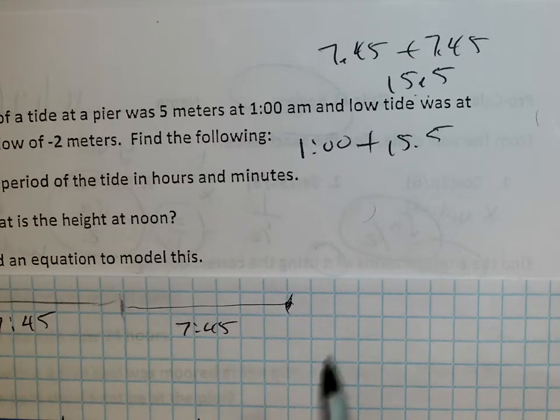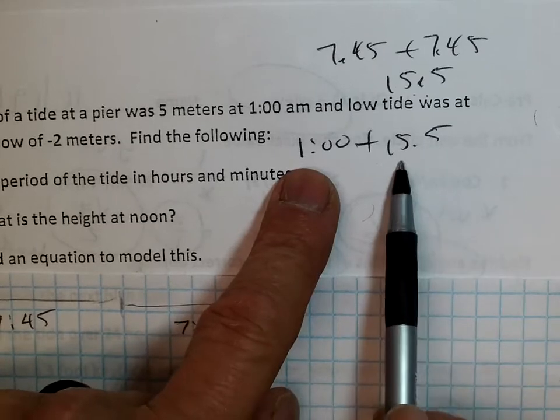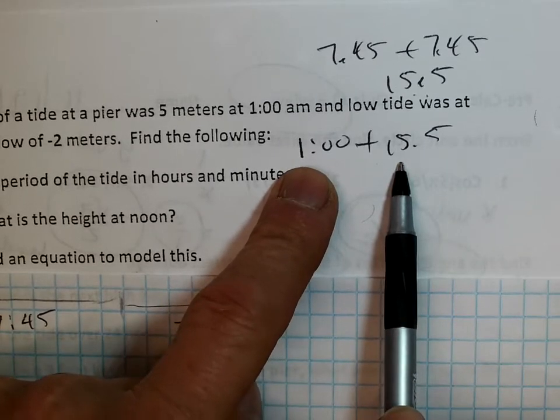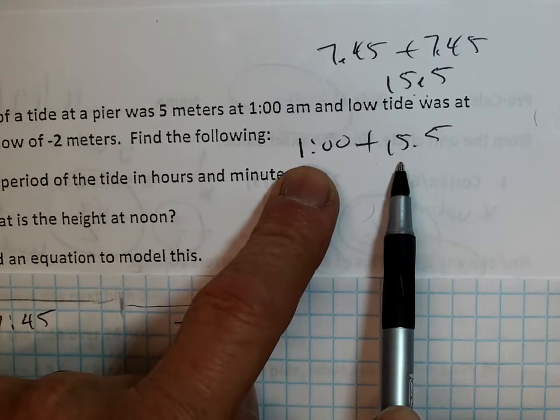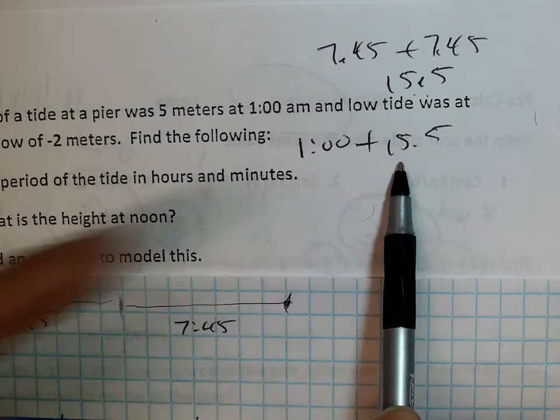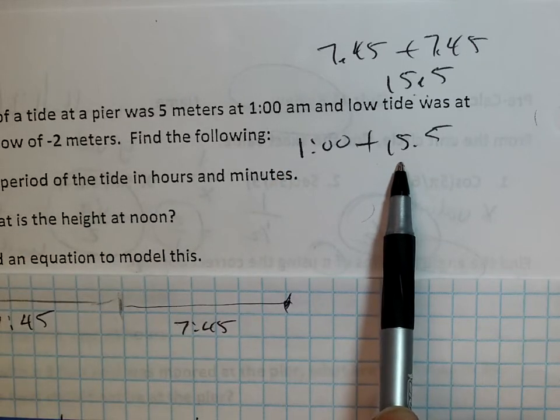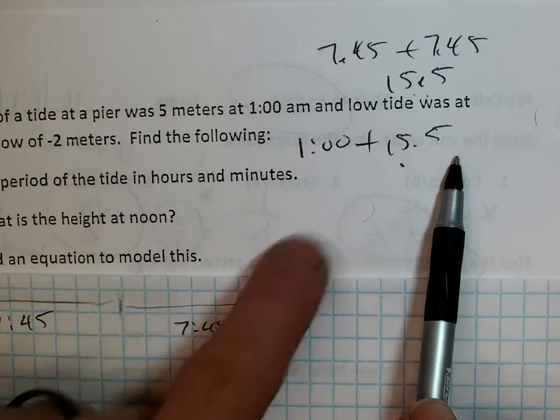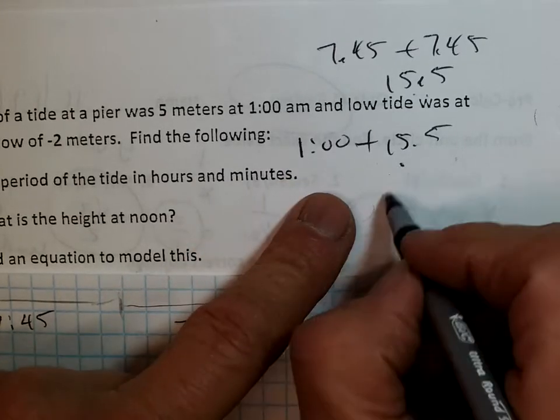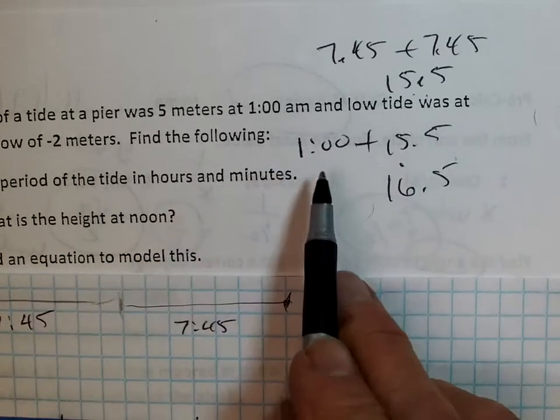Okay, so for 1 o'clock, one full tide is 15 hours and a half. One full tide, from high tide to high tide, is 15 hours and 30 minutes, okay? So that means my next high tide is 16.5 because of 1 o'clock.